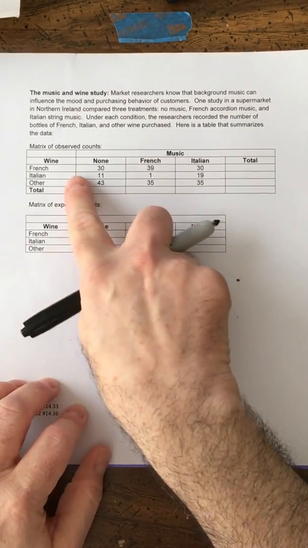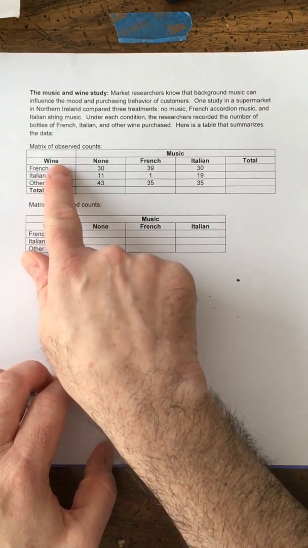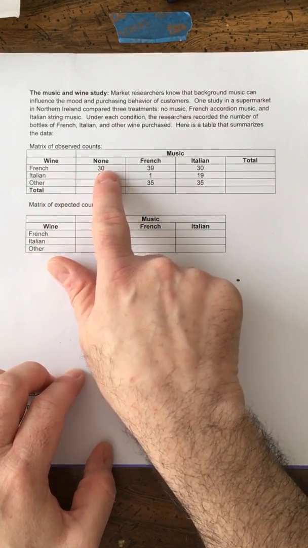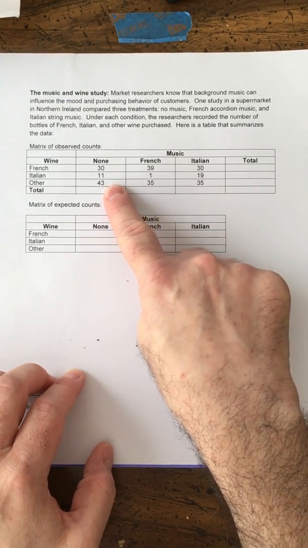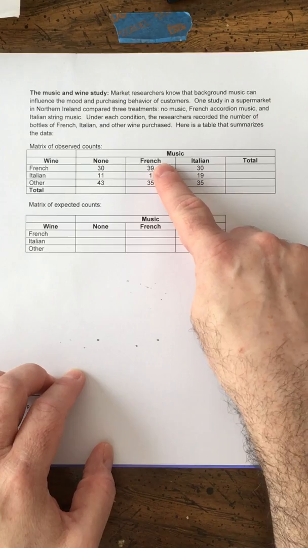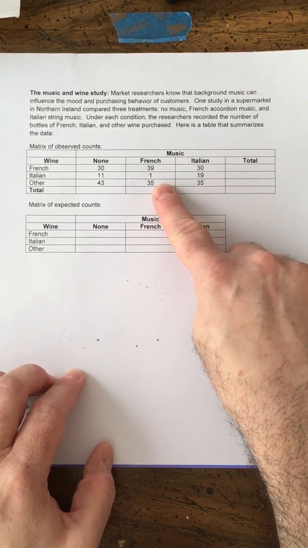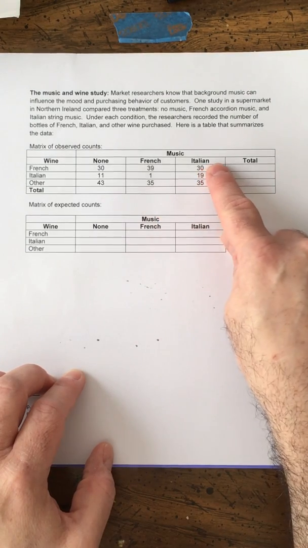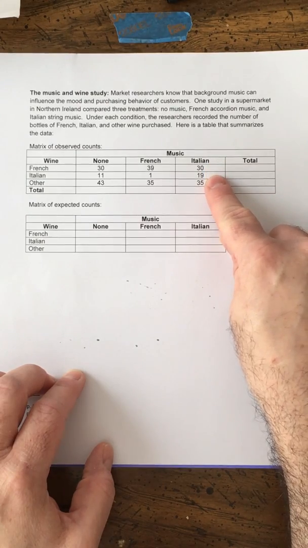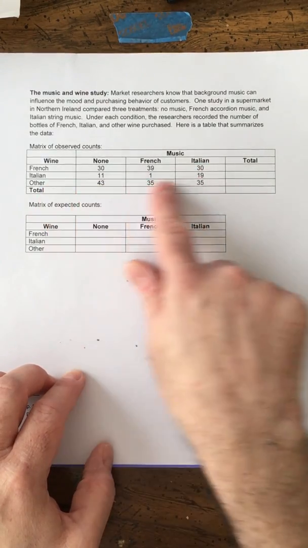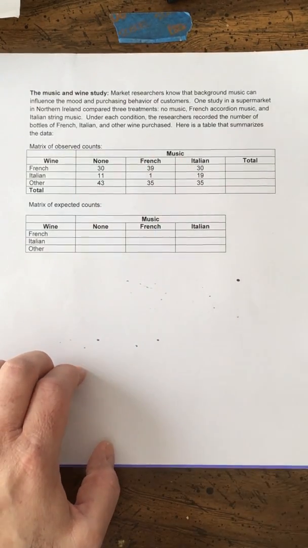So, here's what's happening. This is the type of music played: none, French, or Italian. Here's the type of wine purchased. If no music is played, 30 French wines were purchased, 11 Italian wines, and 43 others. If French music is played, then 39 French wines are purchased, 1 Italian wine, and 35 other. And if Italian music is played, 30 French wine is sold, 19 Italian wine. Seems like Italian music might have an effect on the Italian wine. But anyway, these numbers don't look like they've changed so much, so let's run the test.